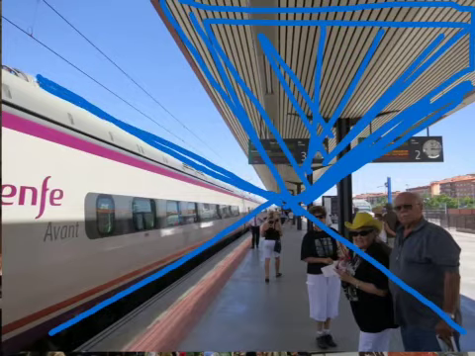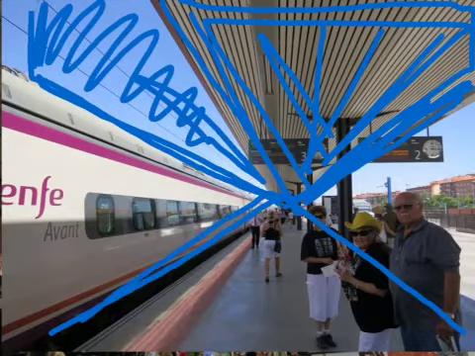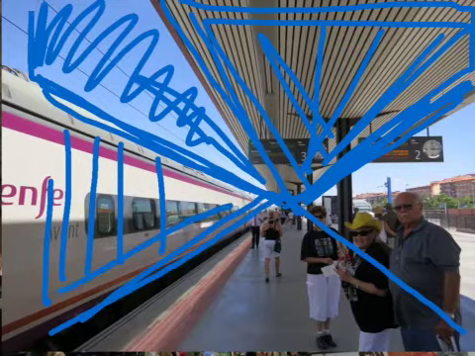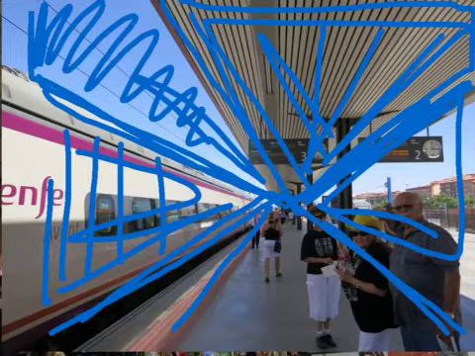shapes. Even the sky here, which is an empty space, becomes a shape. The train is another shape. This space here, shape. The sidewalk here is only a shape. In the next image we will see that it's not just triangles to vanishing points.